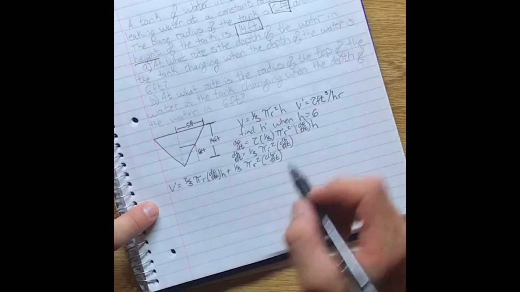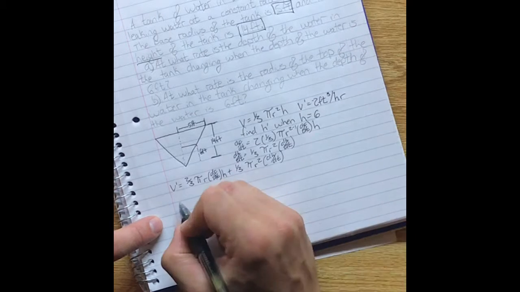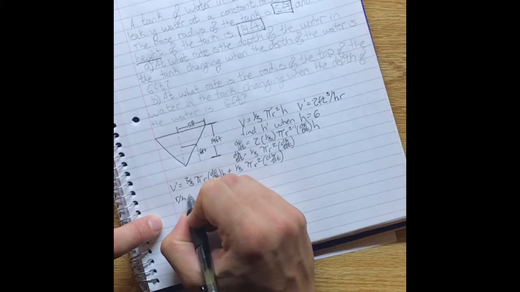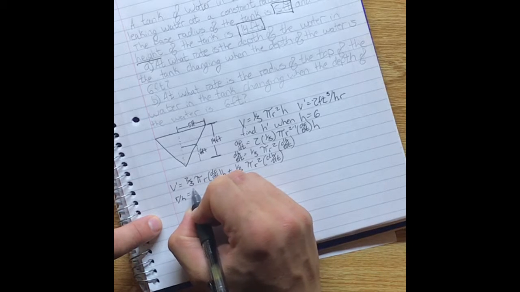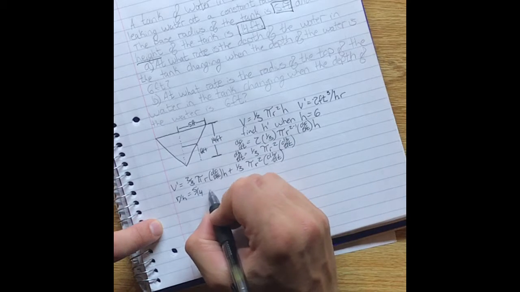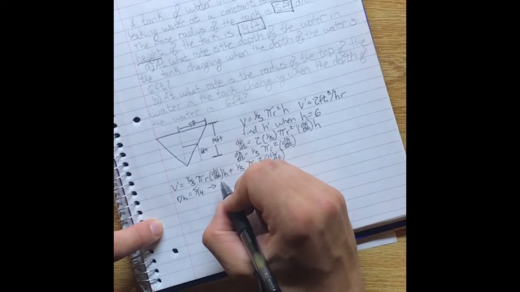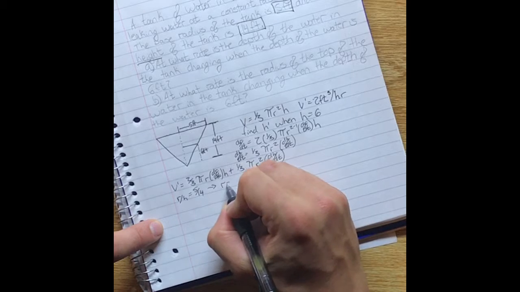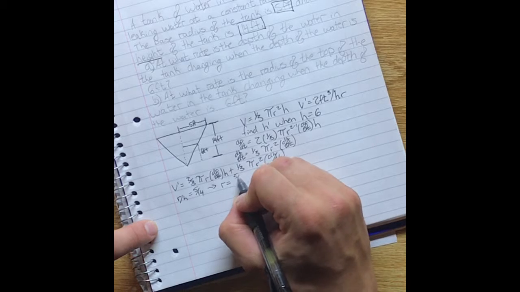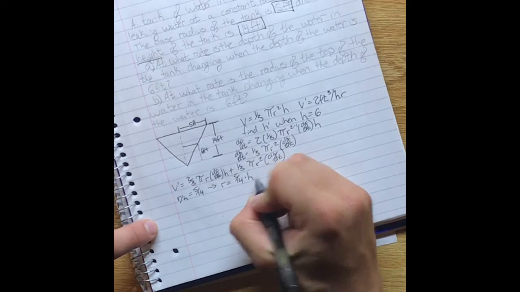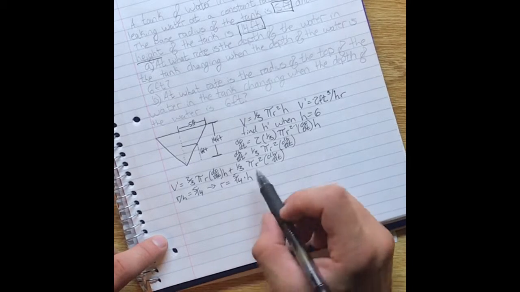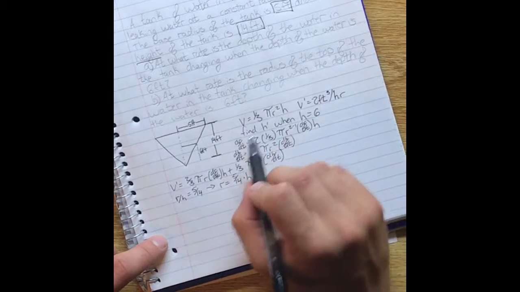So we also have the ratio of r over h is equal to 5 over 14. And we can multiply by h to get r is equal to 5 over 14 times h. So now we're able to plug r into the original equation.